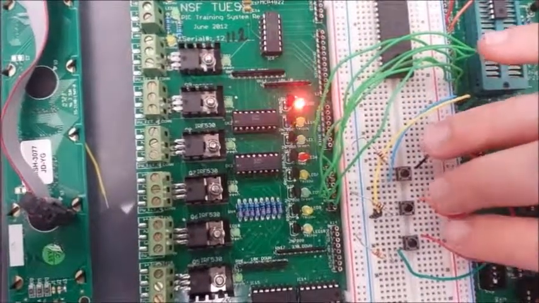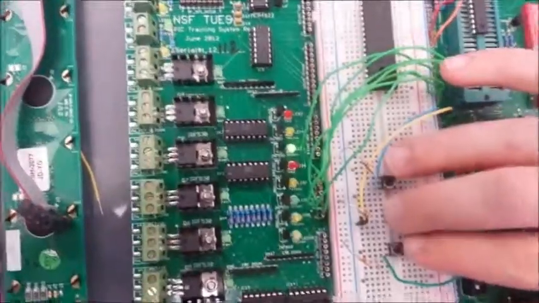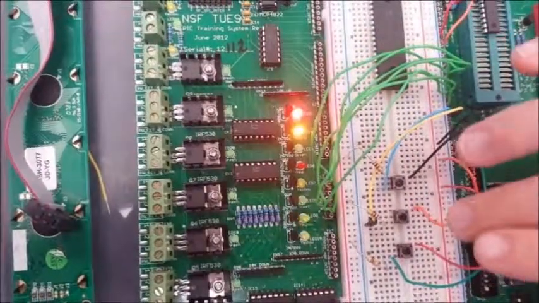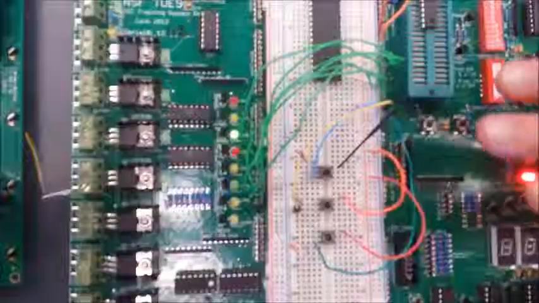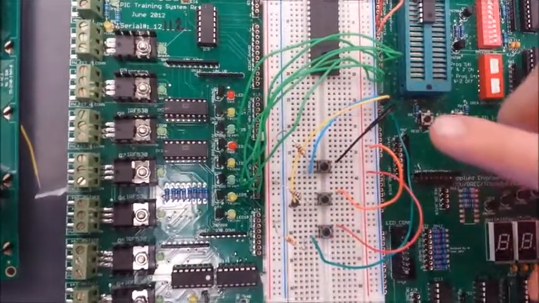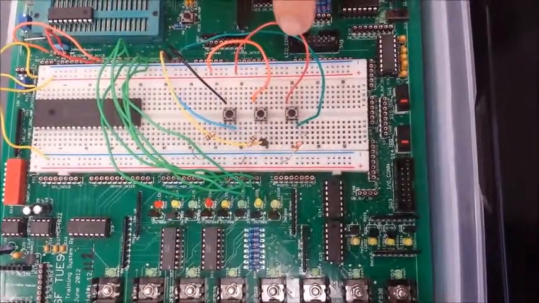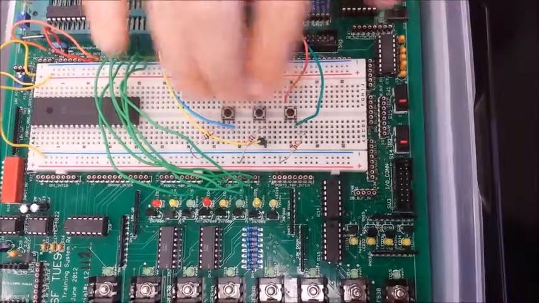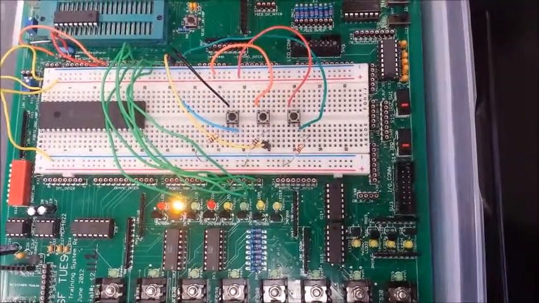Win condition? Yeah, go ahead. Okay. Oh. Start. Oh, got it.